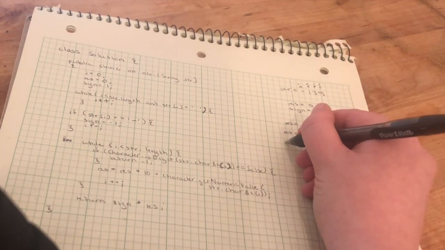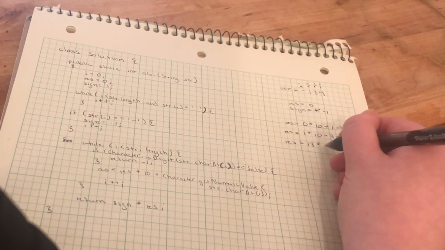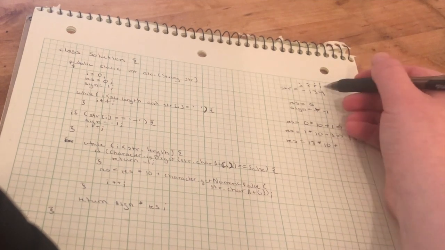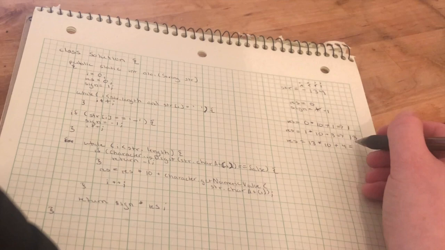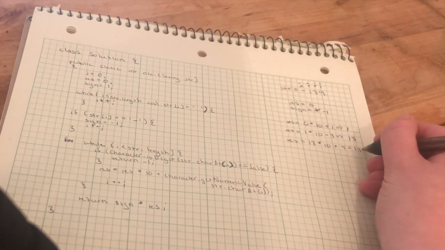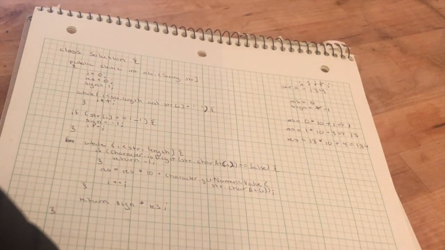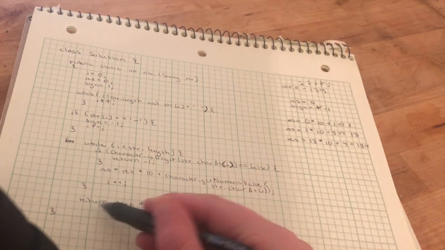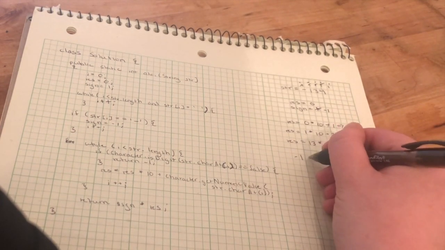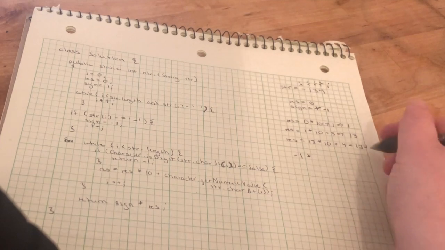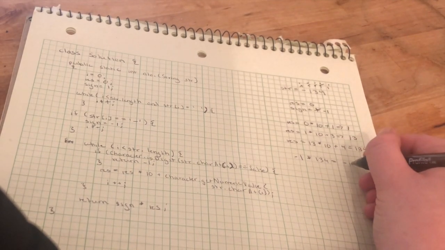And so now res will be 13 times 10 plus 4. So we get 130 plus 4 equals 134. And so now we've gone down the length of the string. So we return sign times res. So we have our sign is -1 times res is 134, and the result we get is -134.